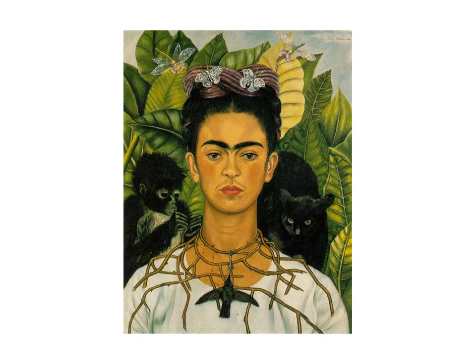But some people have pointed out that Mexican folklore often equates monkeys with evil and black cats with death. And those two things, of course, could have been on her mind at that time. So both of them are her companions, so to speak, literally on her back or on her shoulders.